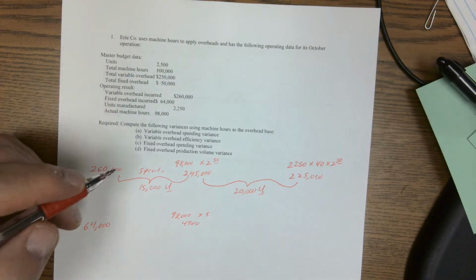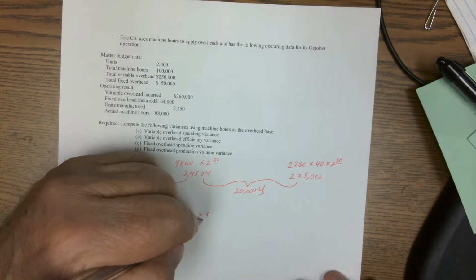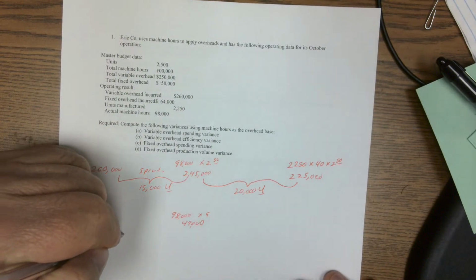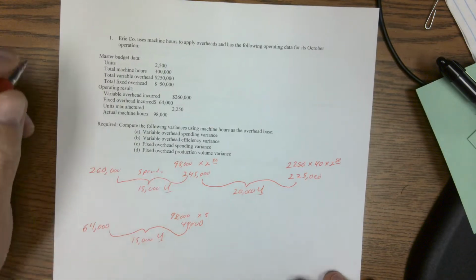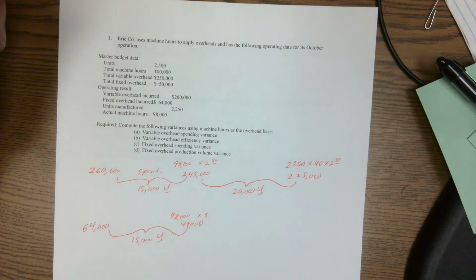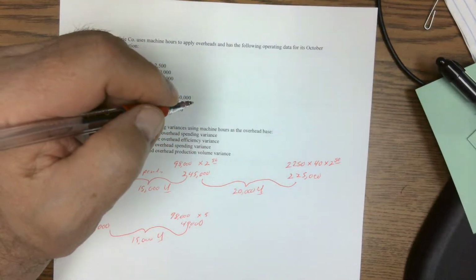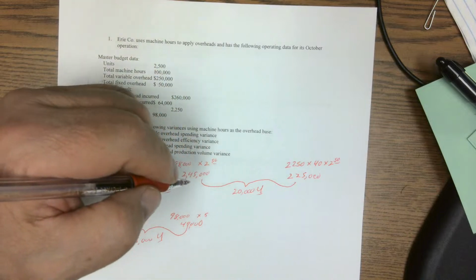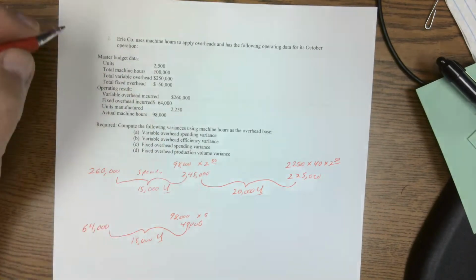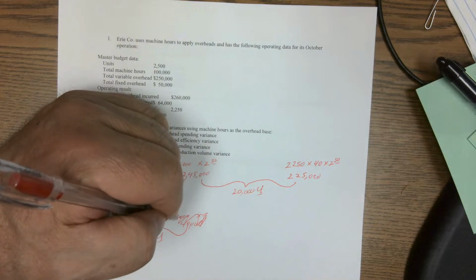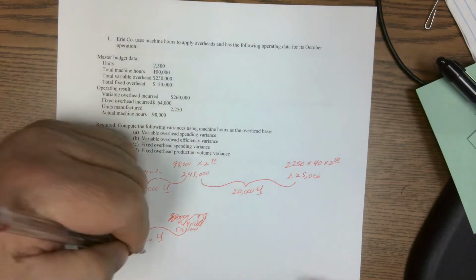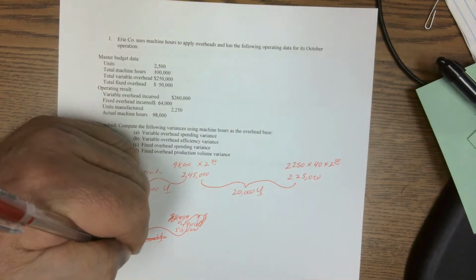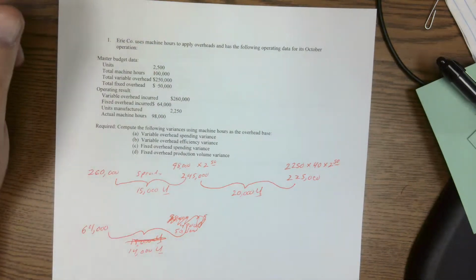So that would be 49,000. So the spending variance is 15,000 unfavorable. Sorry, we had the budgeted. I did that one wrong. So we just look at the 50,000 here, and so it's 14,000 unfavorable.